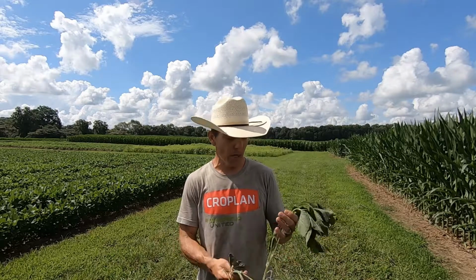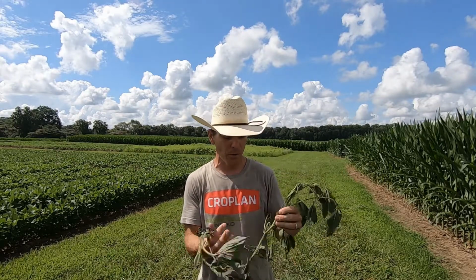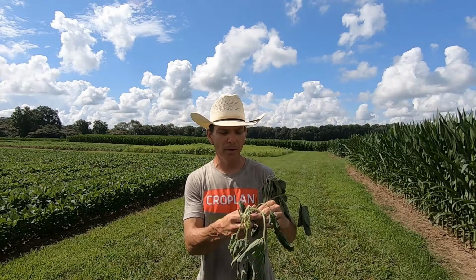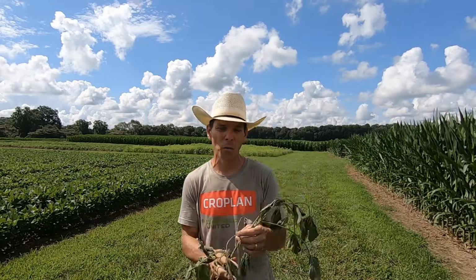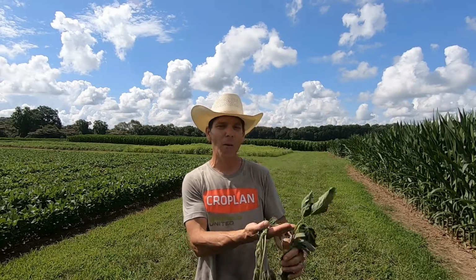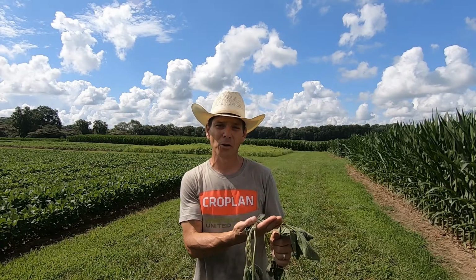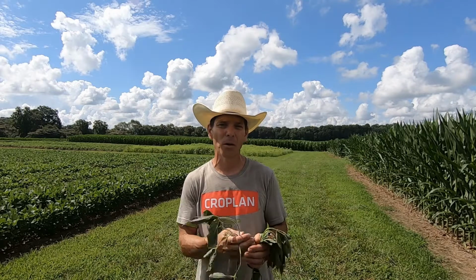First one I'm focused on is looking at staging our maturity, our growth stage. Now if I pull a plant up and it's got one flower at the bottom, that's an R1. If the plant is fully flowered all the way up, that becomes an R2 growth stage. It's about 5 to 6 days from R1 to R2.